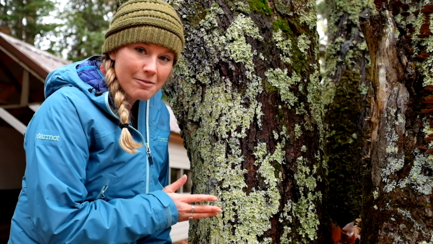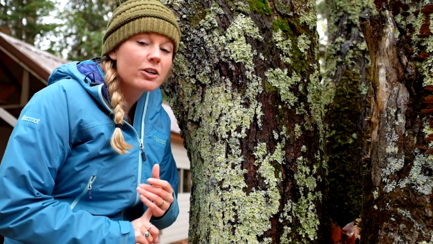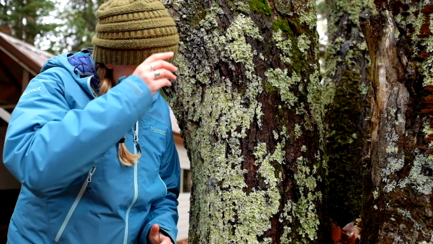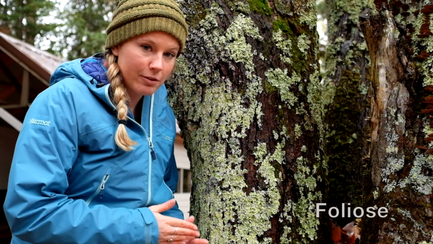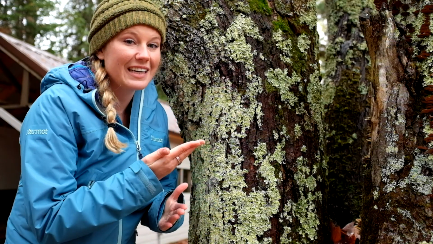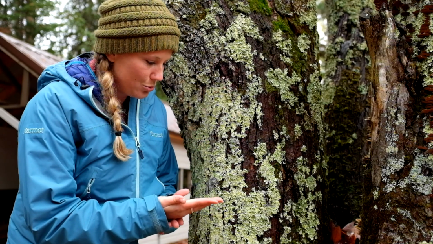But this is definitely a great example of the first of our three major types of growth forms that lichen takes. This is a great example of the foliose growth form, and that just means that there are two distinct sides to the lichen.